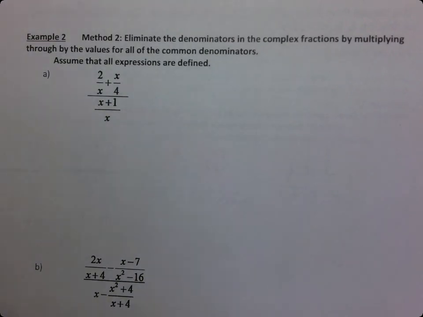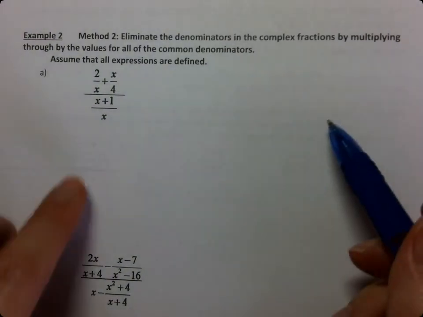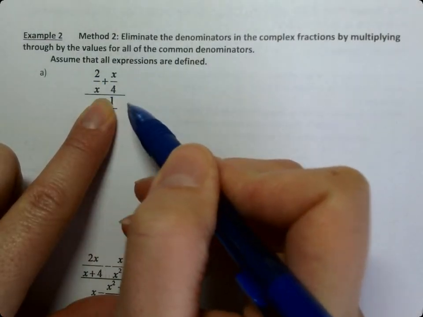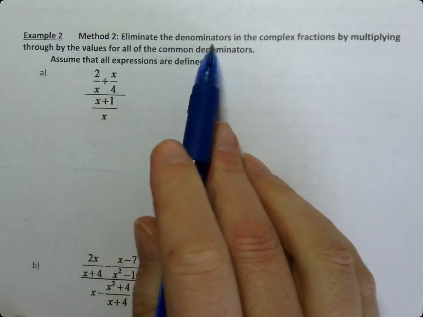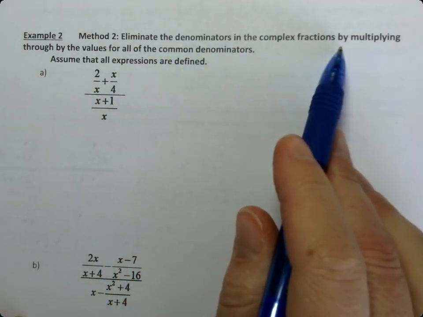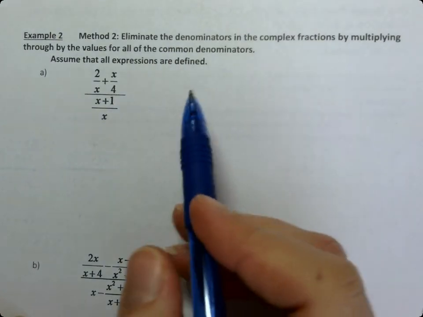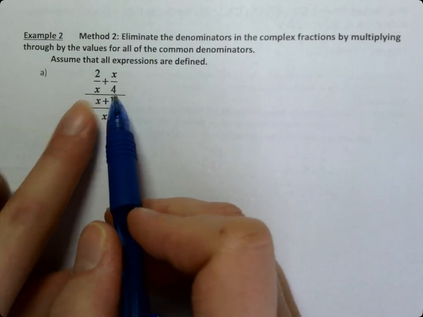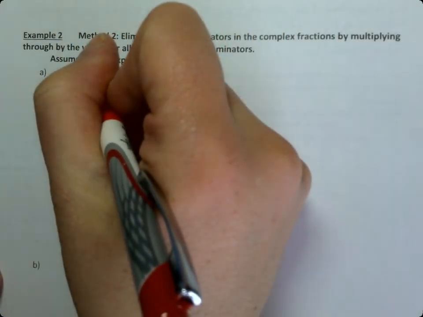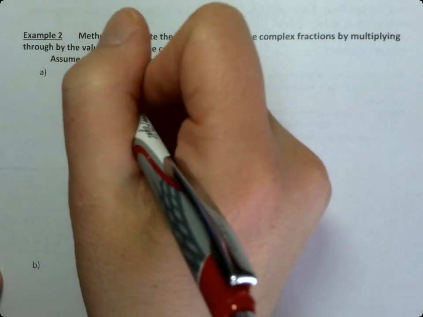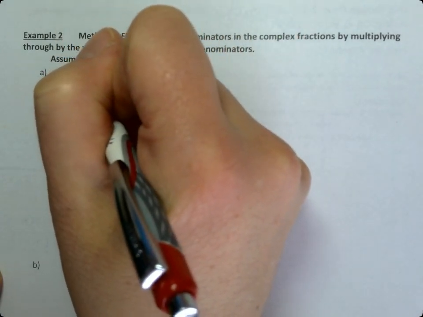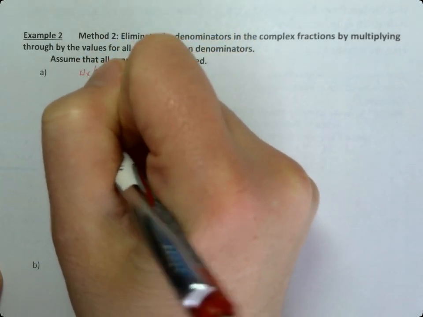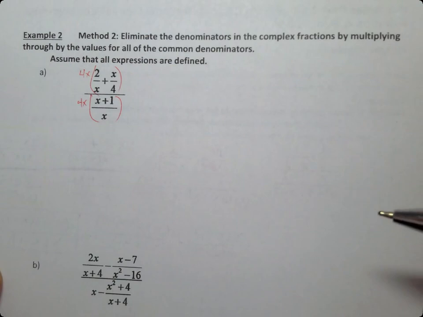So there's a second method you could do. We could do what we just did where we multiply this by 4 and this by x, and I'm fine with that. The other method you could do is to eliminate the denominators in the complex fraction by multiplying. So what would be my common denominator between the x and the 4? It's 4x, right? So if I come in here and I multiply the top and bottom by 4x, I'm going to multiply all of this times 4x, and multiply this by 4x. Isn't 4x over 4x the same as 1?